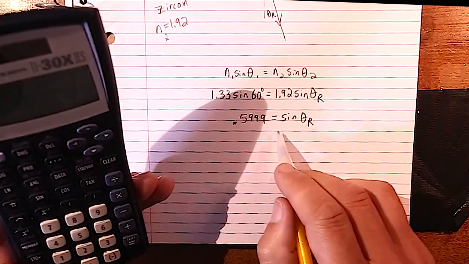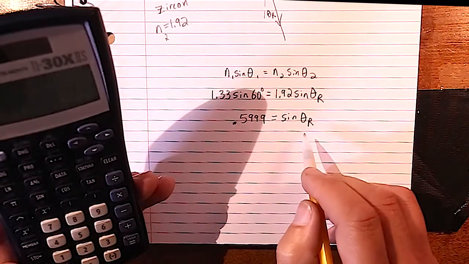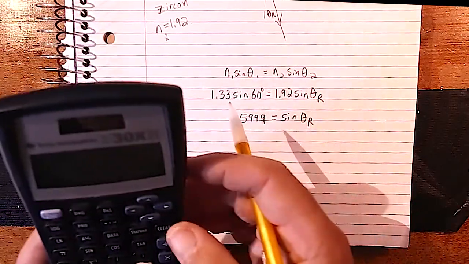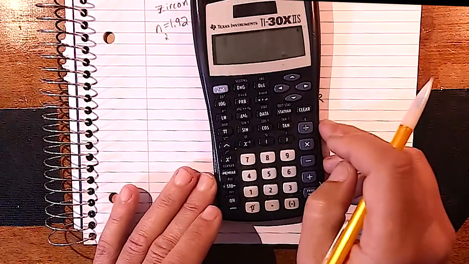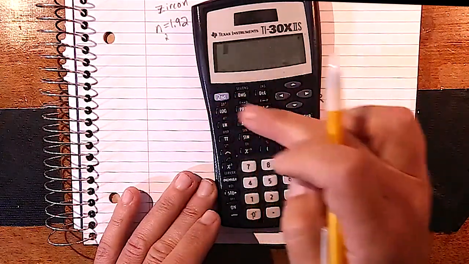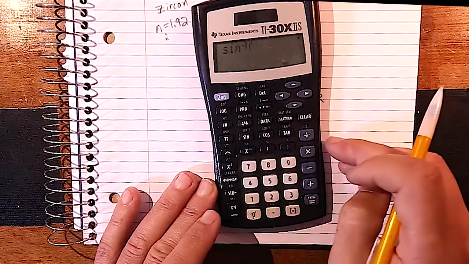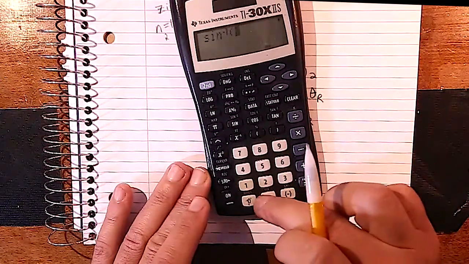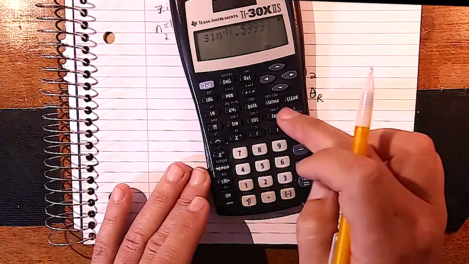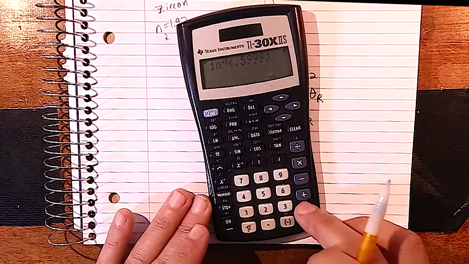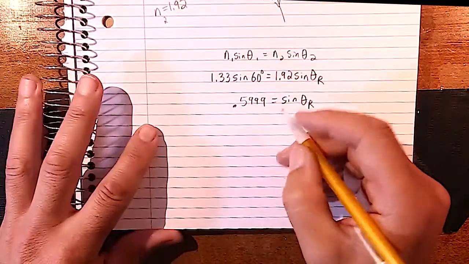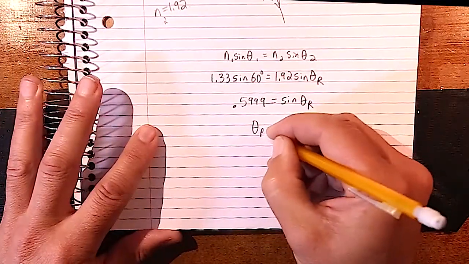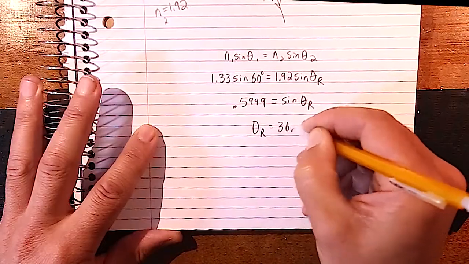Well, how do we get the opposite of a sine? Well, we have to do the inverse of sine. So we're going to put in our second sine, which is sine to the negative 1. Then we're going to put in our 0.5999, and we get a value of 36.9. So our theta r is 36.9.